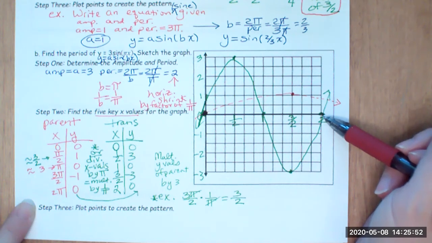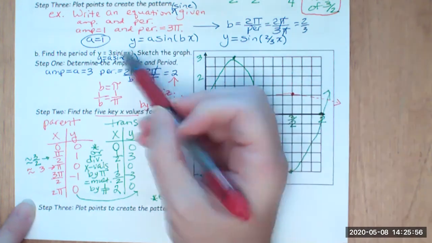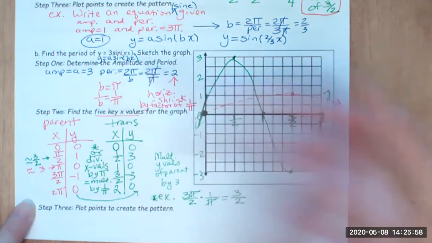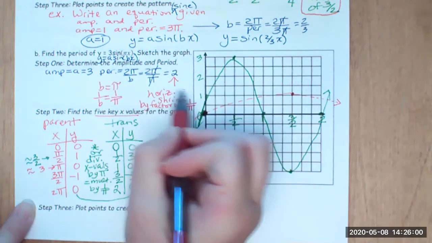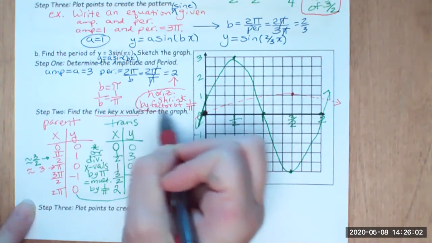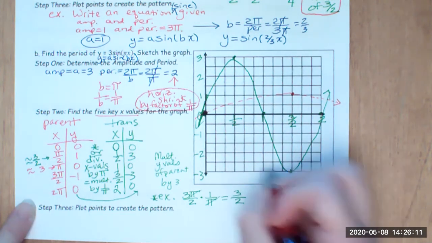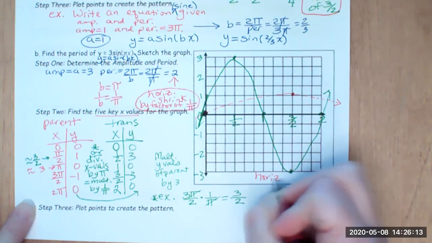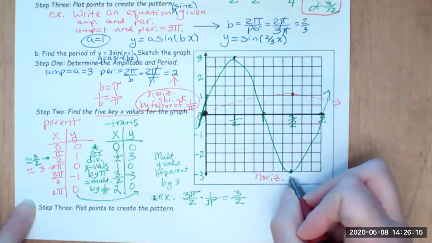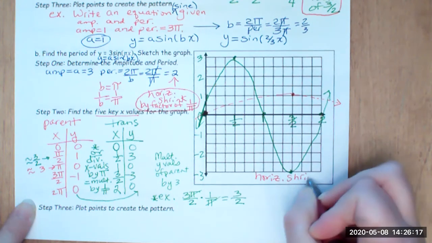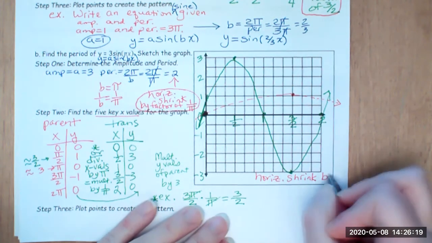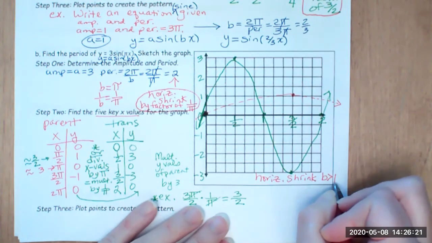It is 1/3 as wide as the parent, or more specifically not 1/3, but 1 over b, or 1 over pi, right? And so I said that right up here. Horizontally shrunk by a factor of 1 over pi, okay? But also one more piece of information. So I'll write what we just said down there, right? There's a horizontal shrink because b is greater than 1. So when b is greater than 1, it's actually a shrink.